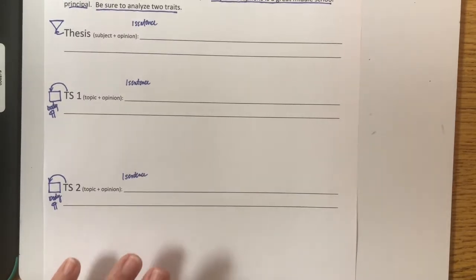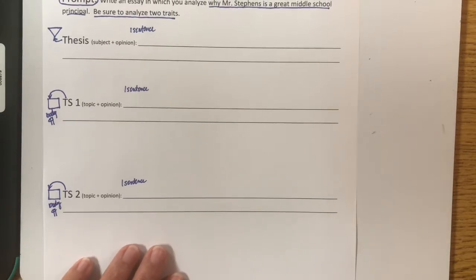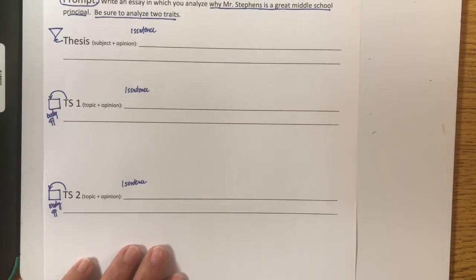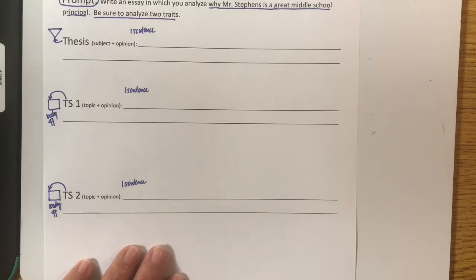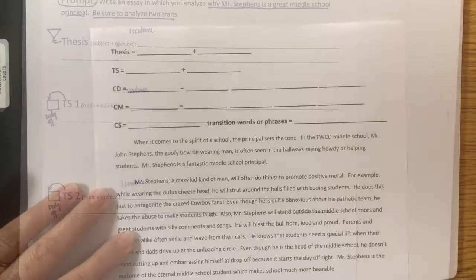Pause the video, write those, and if I'm sitting at my desk, I want you to bring them to me and let me see them and check them. Okay, if I'm not sitting at my desk, I'll check them when we turn in this paper tomorrow, okay? Because I may not be here in class during your period. Okay, turn off your video and write your thesis and 2 topic sentences.